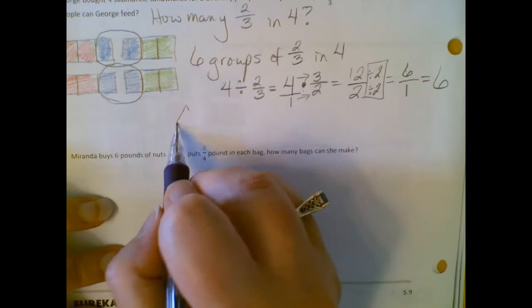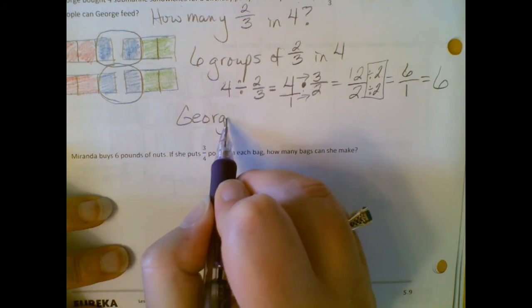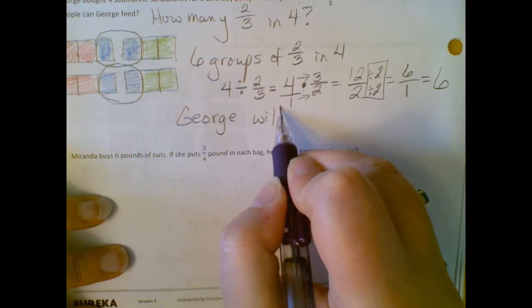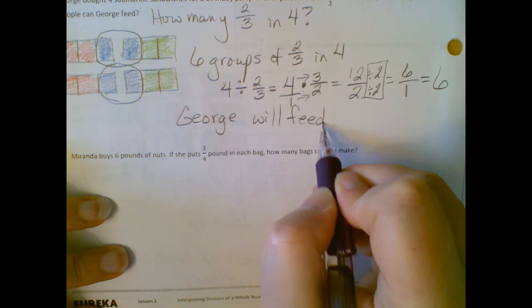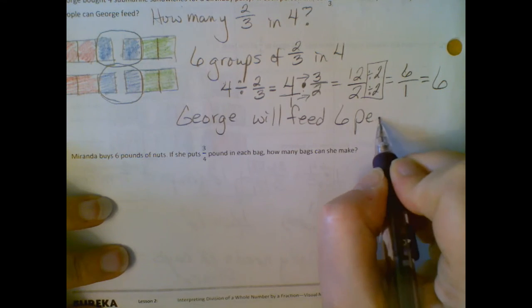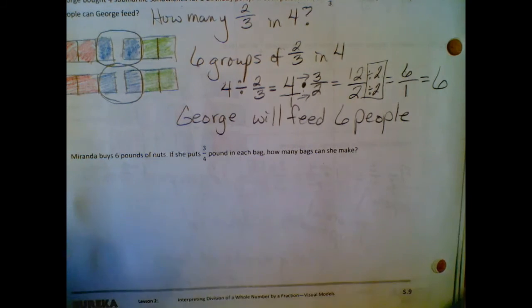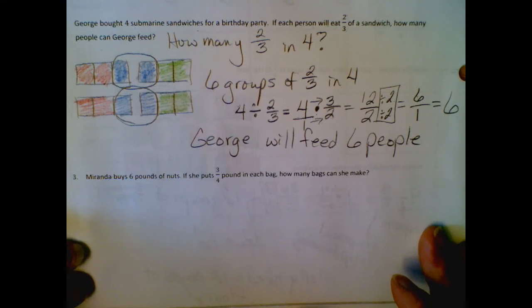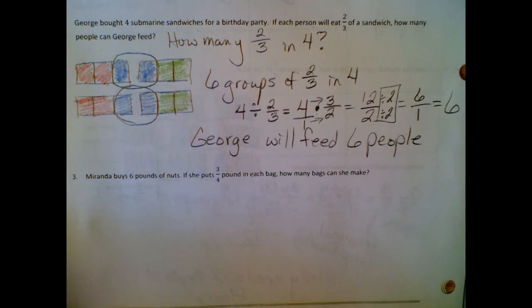So George will feed 6 people. Keep working on the other exercises. I just wanted to help set this one up. I actually went all the way through it.